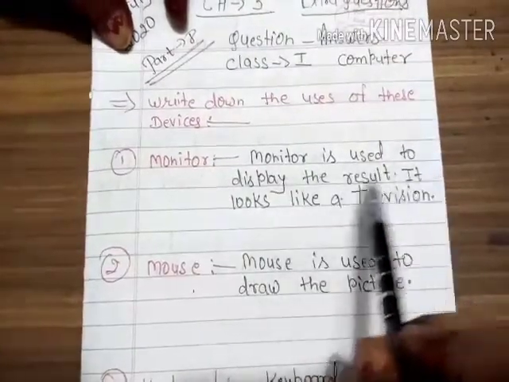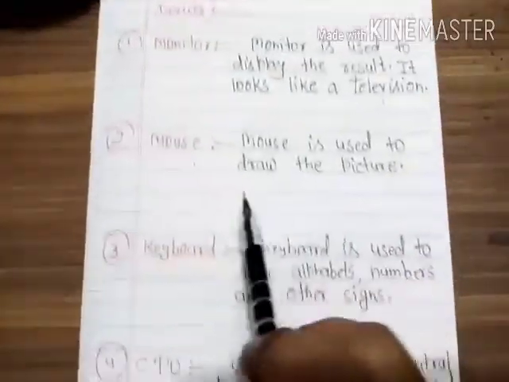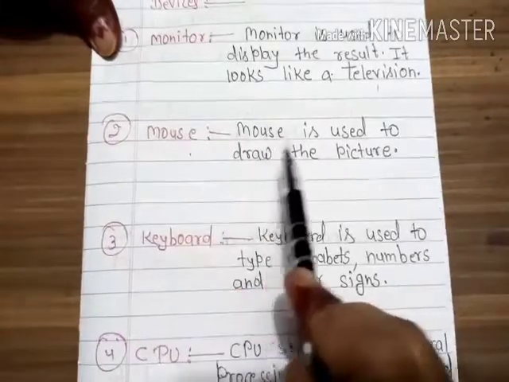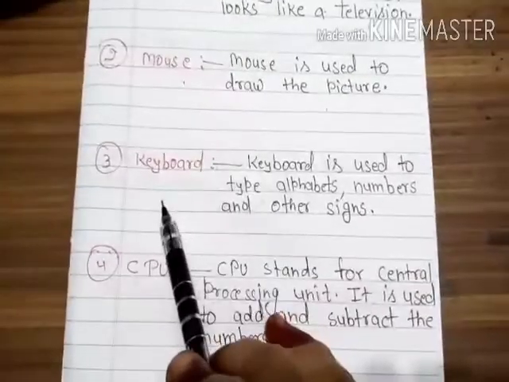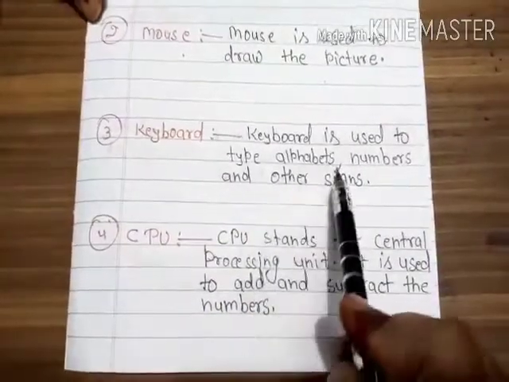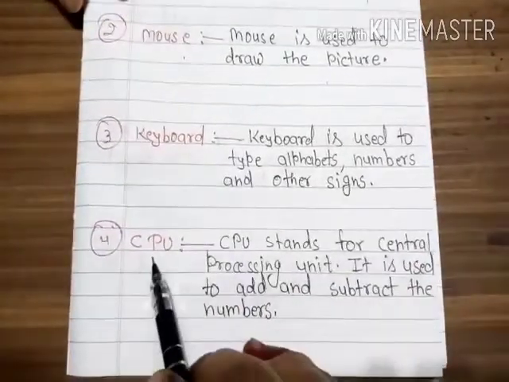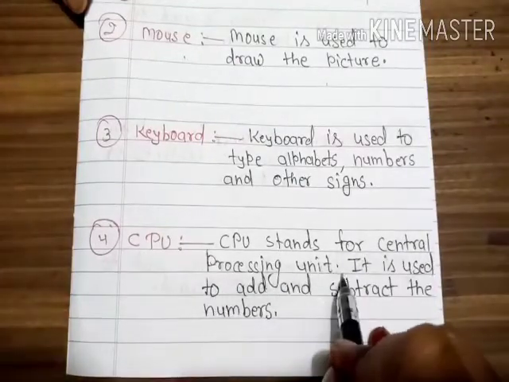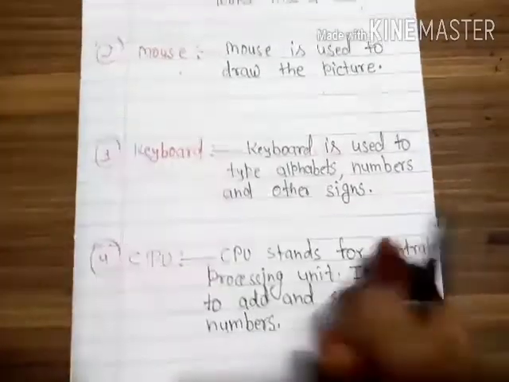Monitor is used to display the result. It looks like a television. The next one is mouse. Mouse is used to draw the picture. The next one is keyboard. Keyboard is used to type alphabets, numbers and other signs. CPU stands for Central Processing Unit. It is used to add and subtract the numbers.